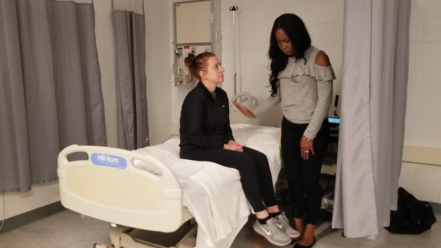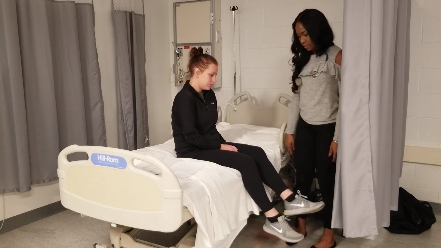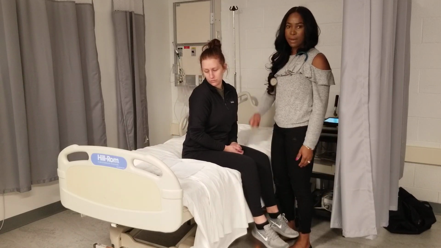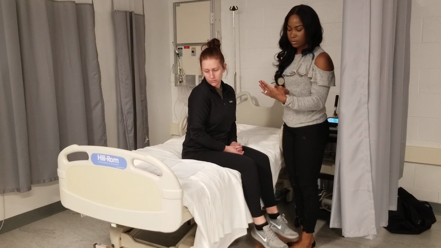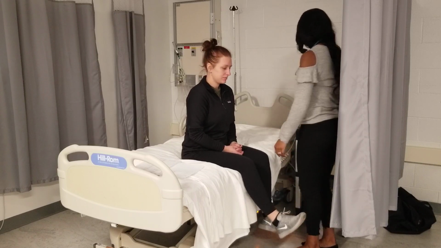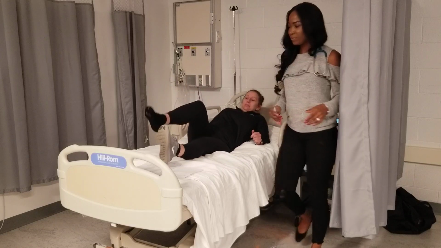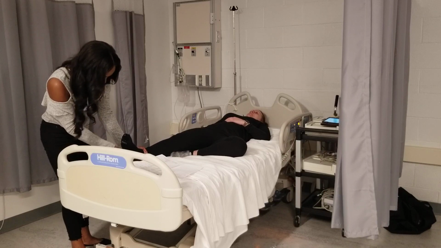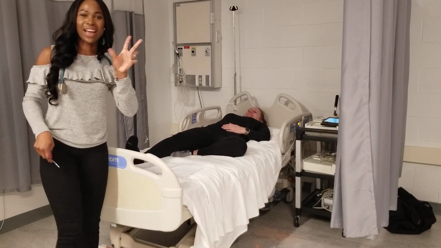I'm gonna have her also run her heel against her shin. And also I can check for the Babinski reflex. For this, I would use something sharp to run along the bottom of her foot to have her toes curl upwards. Let's try that. I'll just do one side. Her toes should curl up and not fan out, and it did that.